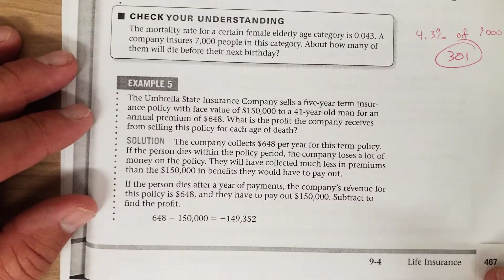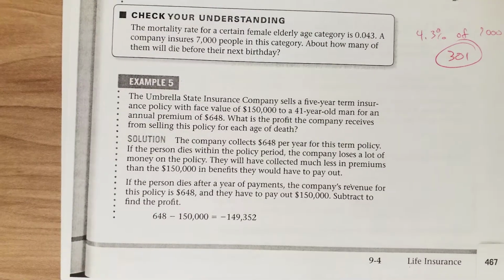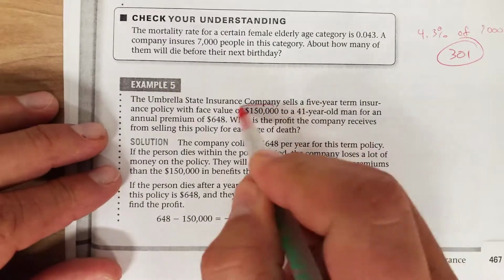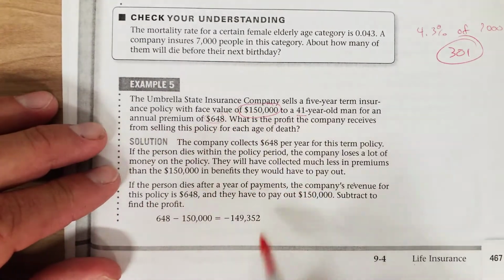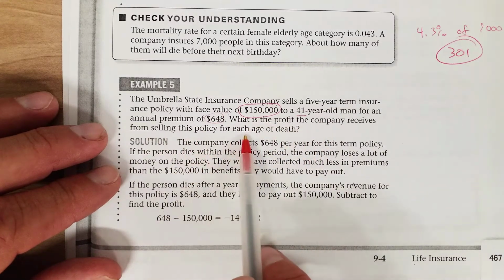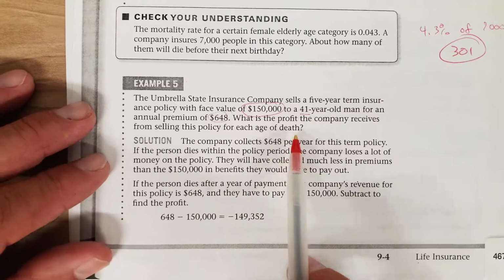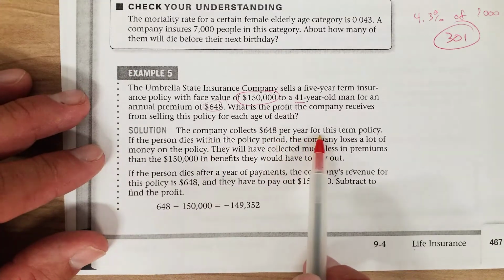All right, let's see. The Umbrella State Insurance Company sells a 5-year term insurance policy with a face value of $150,000 to a 40-year-old woman for an annual premium of $648. What is the profit the company receives from selling this policy for each age of death? The company collects $648 per year for this term policy.